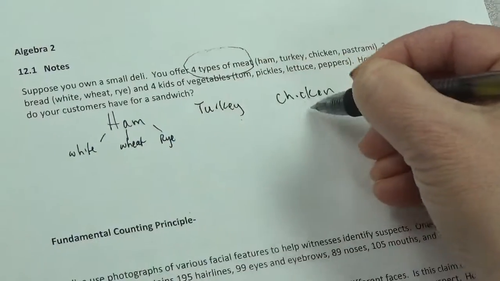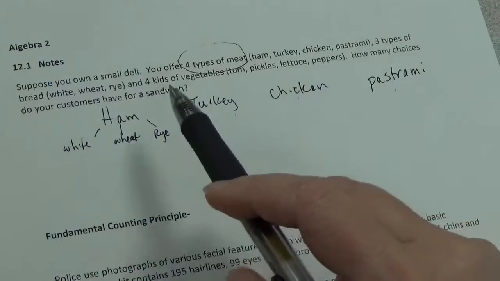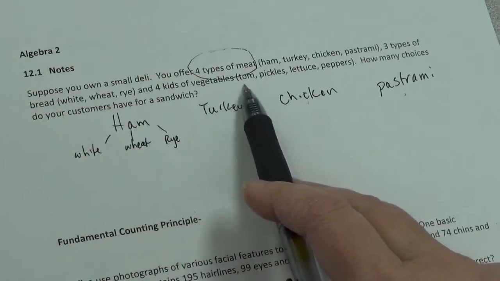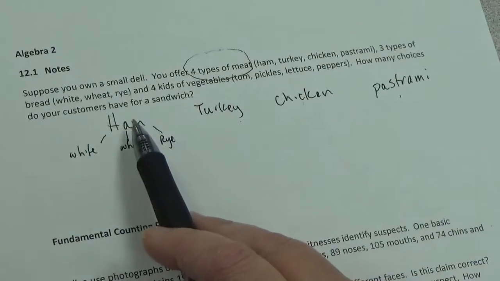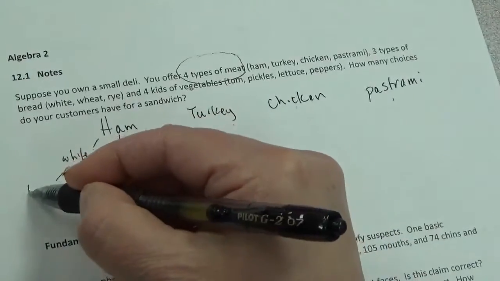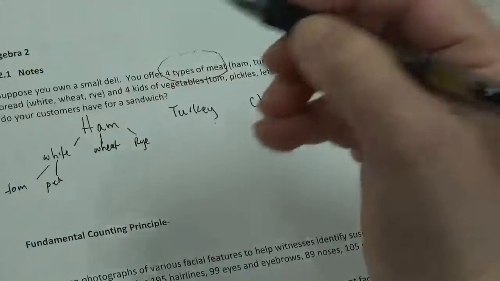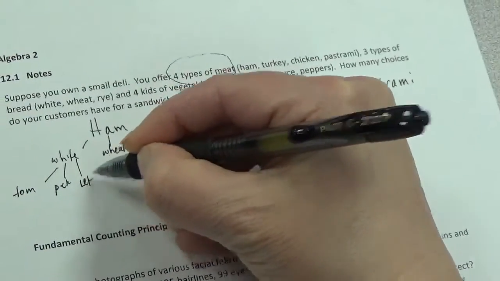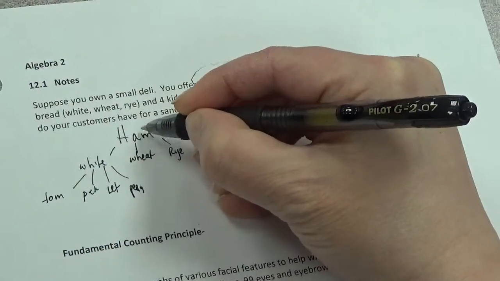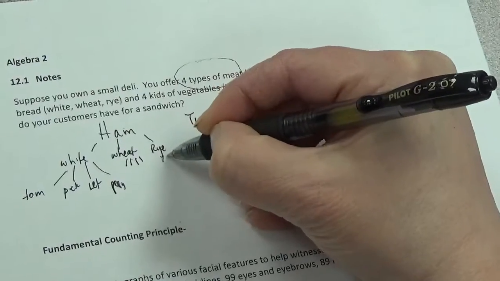I could do the same thing for each of these other kinds of meat, and we'll go there in a moment. Then, after I pick the kind of meat I'm going to have and the kind of bread I'm going to have, I have a choice of 4 different kinds of vegetables. So if I choose ham and I choose white bread, then I could have a sandwich with tomato, or a sandwich with pickles, or a sandwich with lettuce, or a sandwich with peppers. And then I could do the same thing with ham and wheat. I could have tomato, pickles, lettuce, or peppers, and same thing with rye.